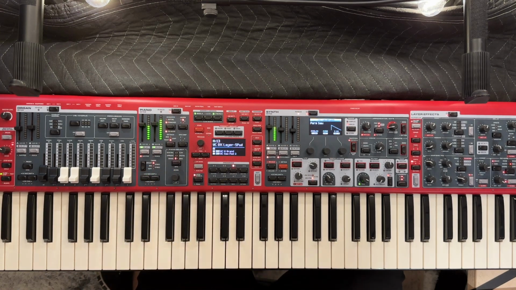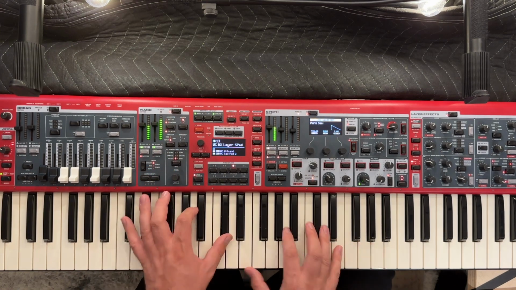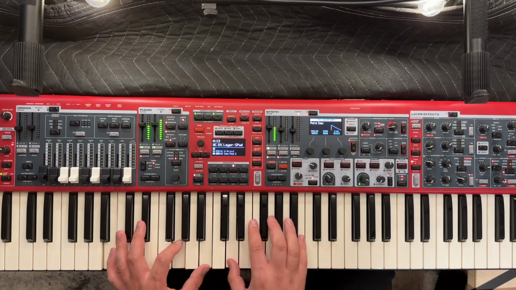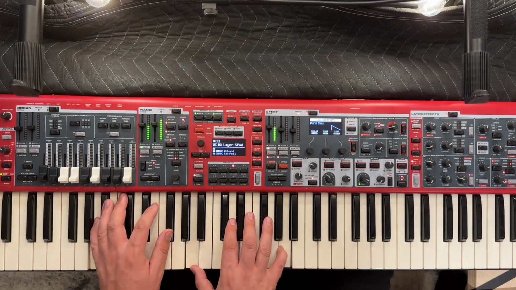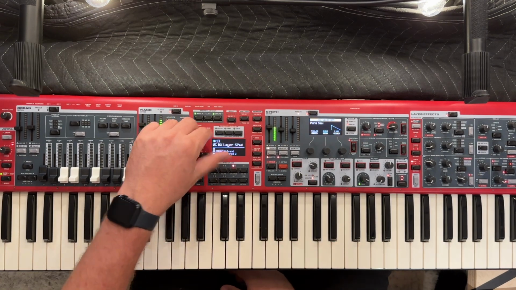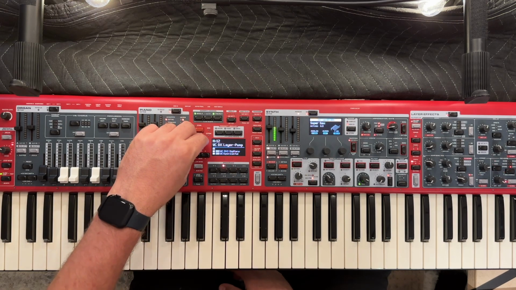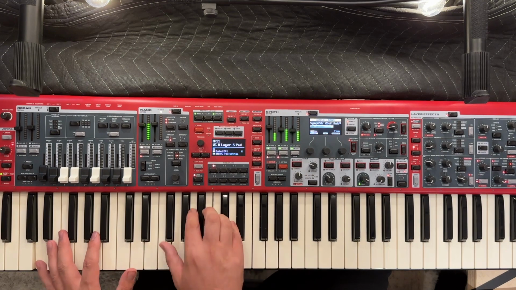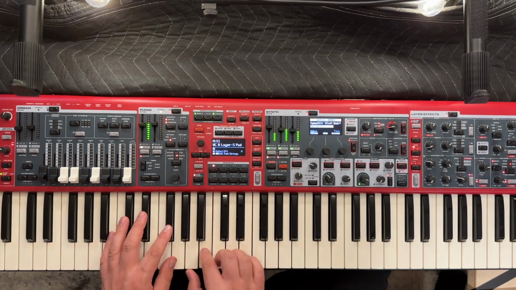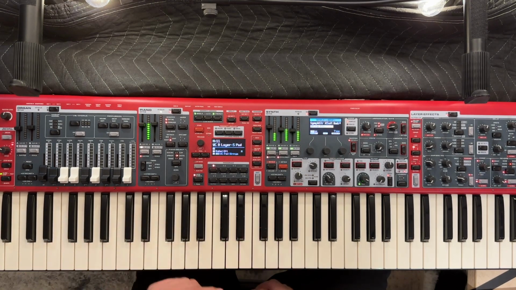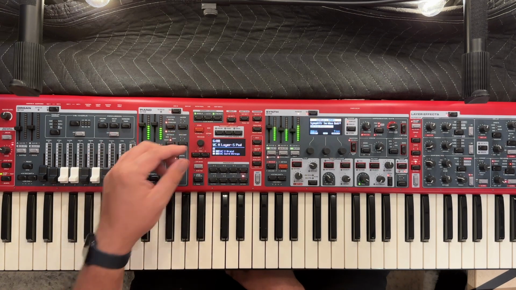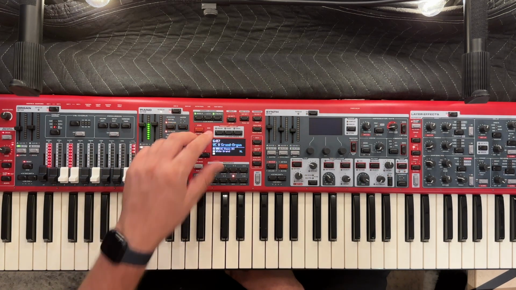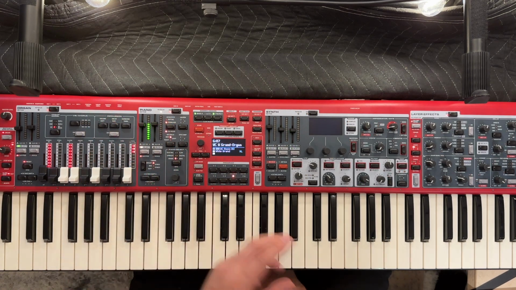Some like DX7, if you're going for that classic sound or the gospel sound, that'll kind of get you there. We got again another classic there. Then we get into grand pianos and organs.